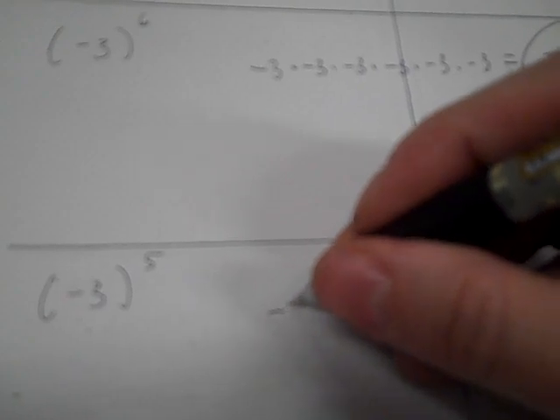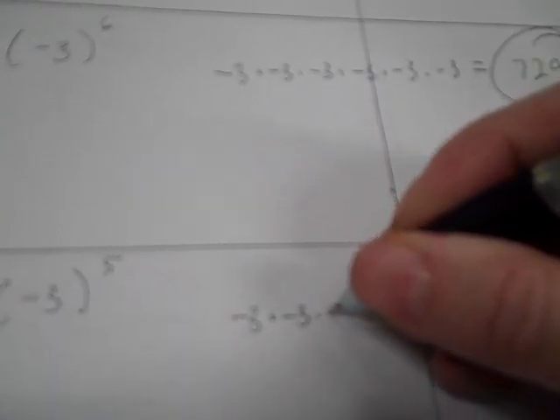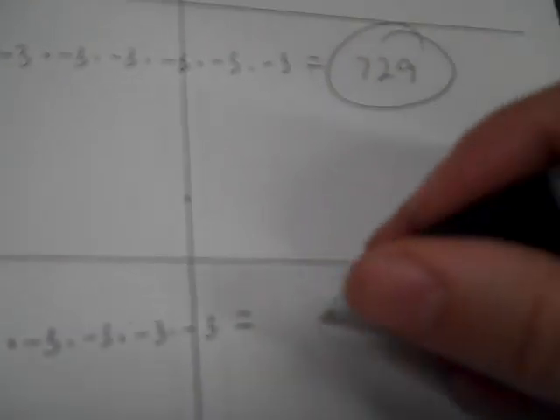Now here looks kind of the same, but here there's only 5 negative factors, so that's an odd. So I'm expecting I'll get a negative answer here. And I do: negative 243.